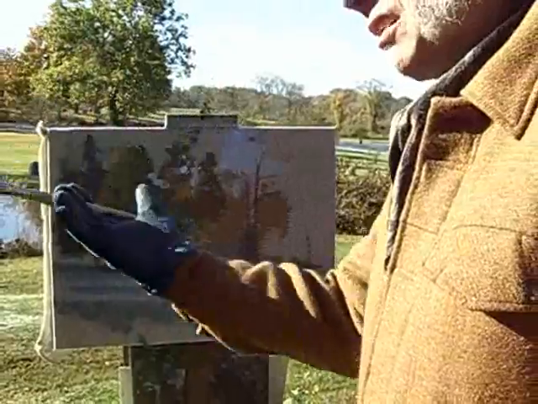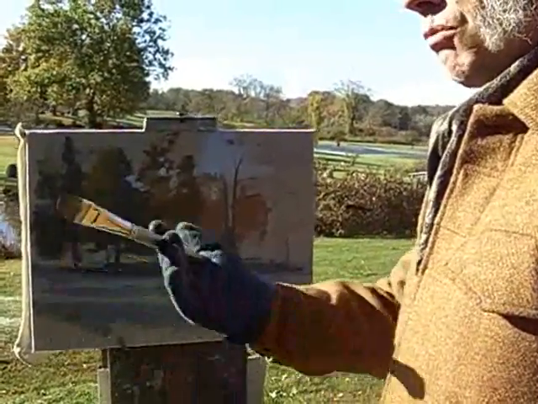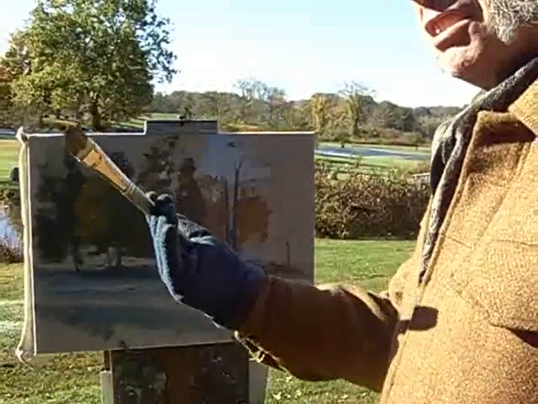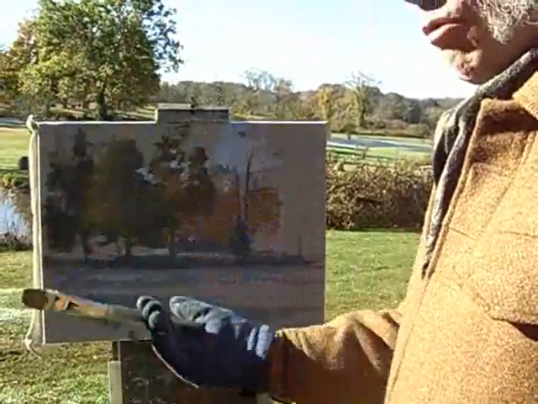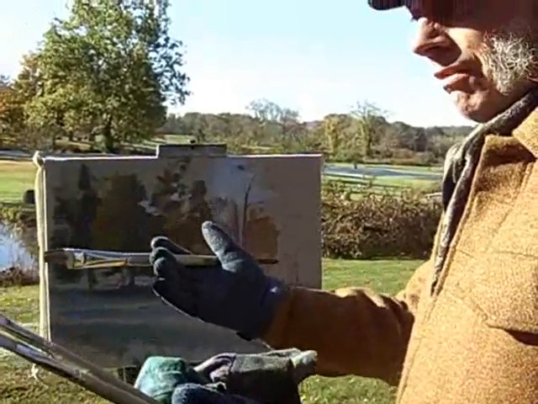You have a light average and you have a shadow average, and then once you halftone those two together, then you have form. See, you can't bring your canvas to life without form.